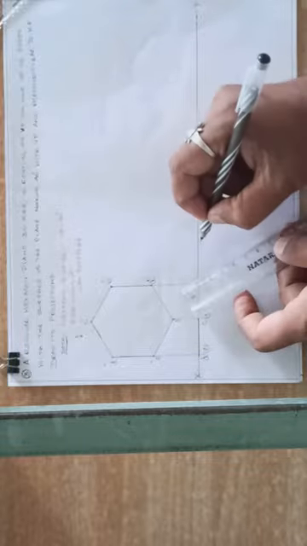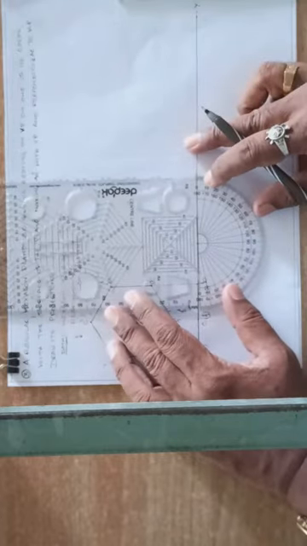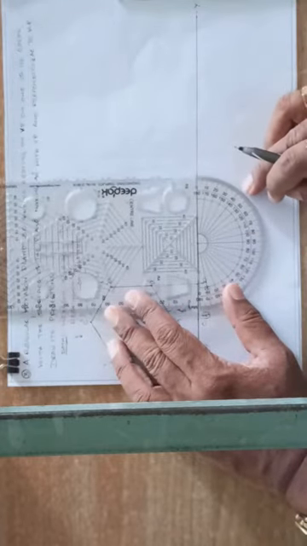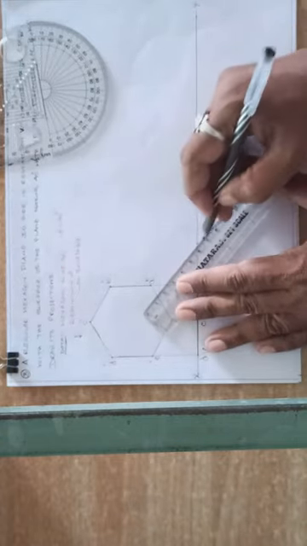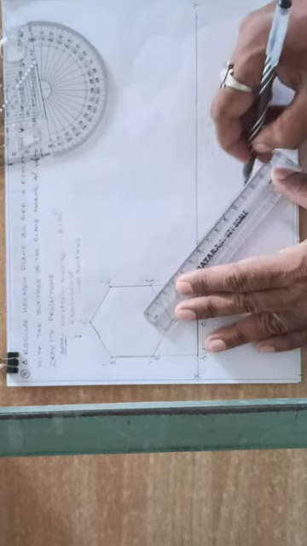Now at some point, mark the point. So what is the angle given? 40 degrees. Surface is making an angle of 40 degrees. So using a protractor at 40 degrees, mark the point and draw the line. Draw the line like this. Okay.